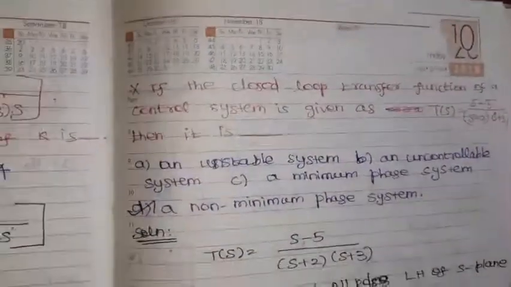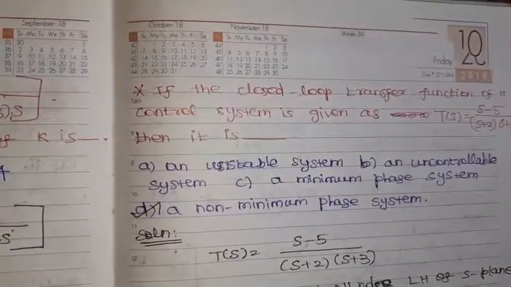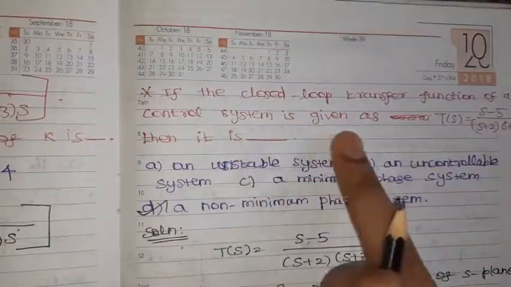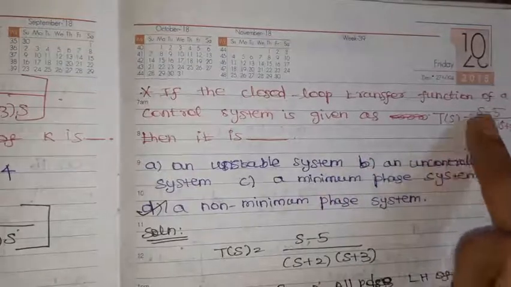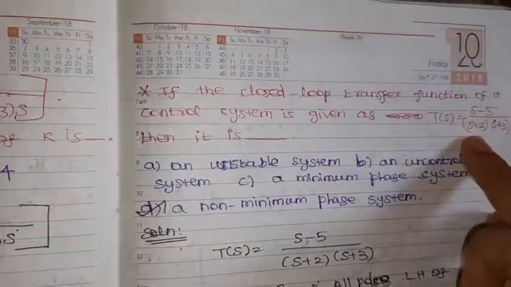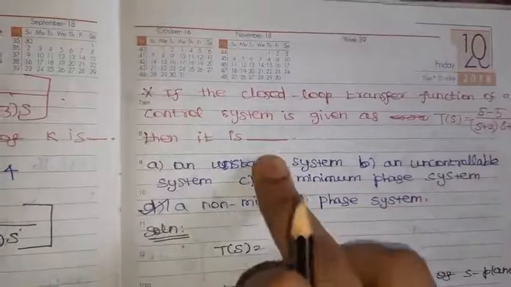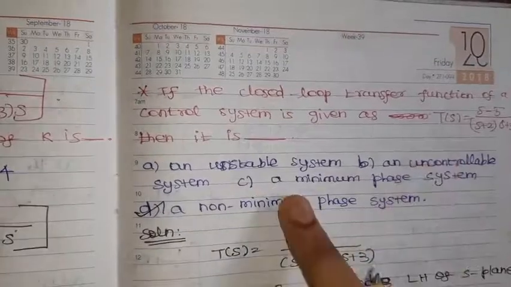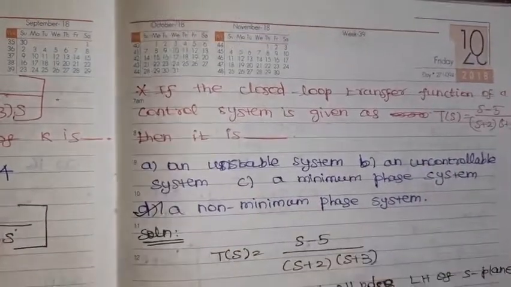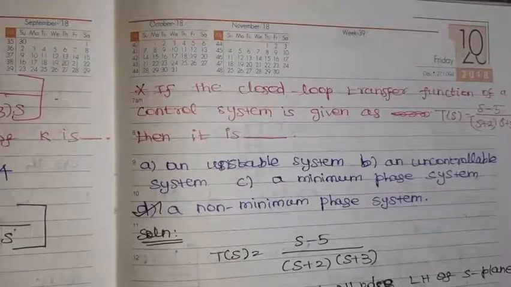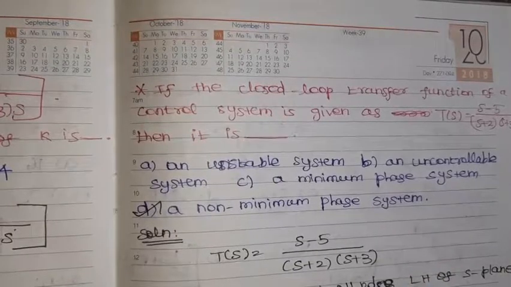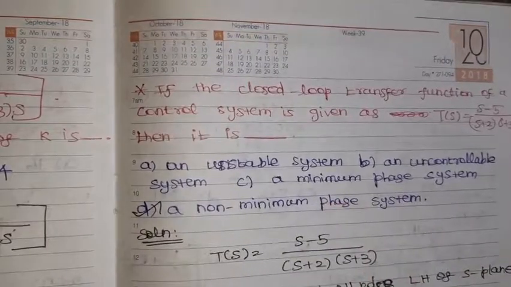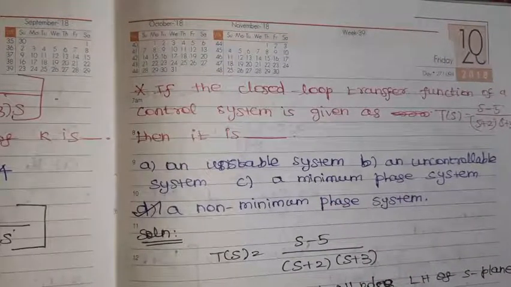Then, if the closed loop transfer function of a control system is given as T(s) equal to (s minus 5) divided by (s plus 2)(s plus 3), we are going to find out whether it is unstable or uncontrollable or minimum phase or non-minimum phase. Before going to solve this, we should know what a stable system is, what a controllable system is, and what a minimum phase system is. Then only we will be able to solve this problem.